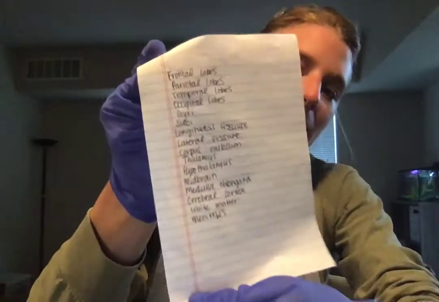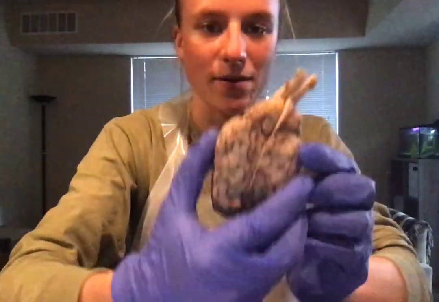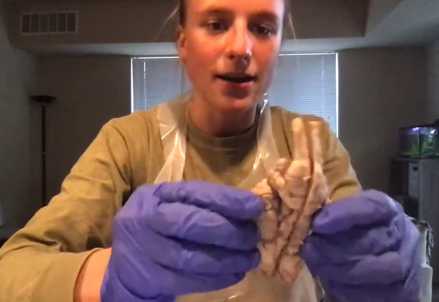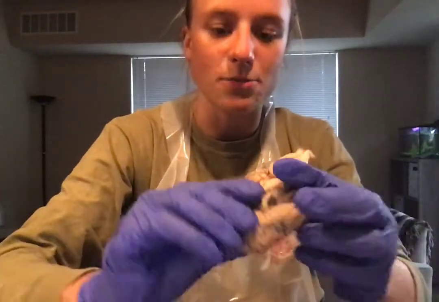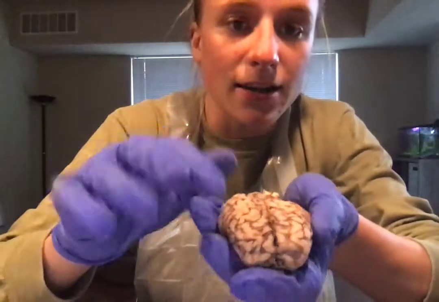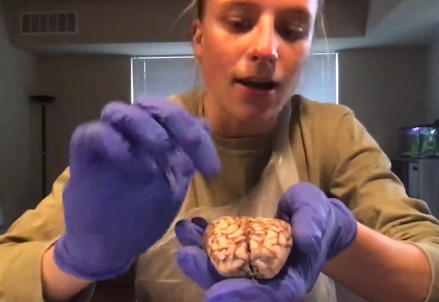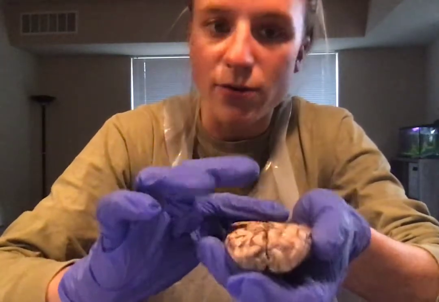On the back side of my note card here, I just have some terms to follow along with for my presentation. So today I dissected a sheep brain. So we've got our brain right here. I cut it in half so we could see inside, but first we're just going to focus on the superficial portions of the brain. So the brain is divided into 4 lobes on each side. They are the same on each side, so we're going to go over those first.